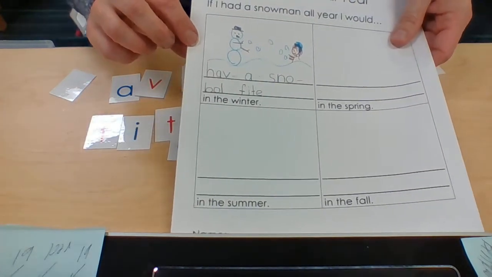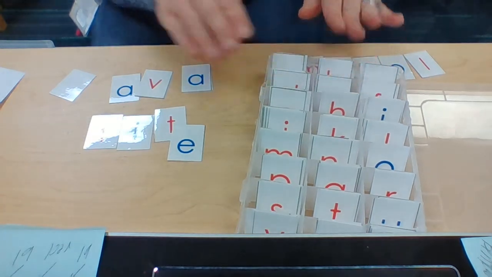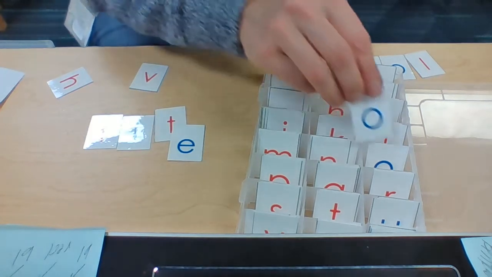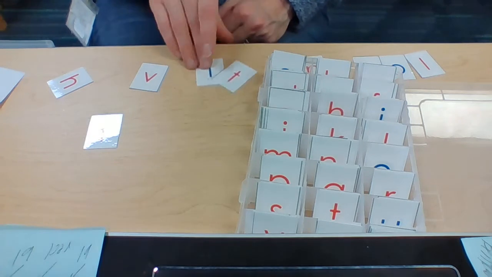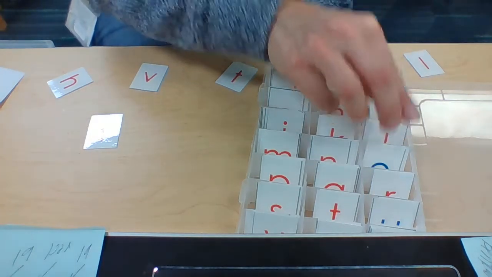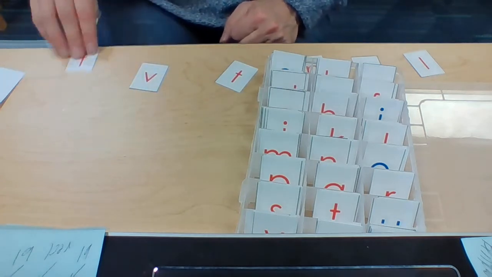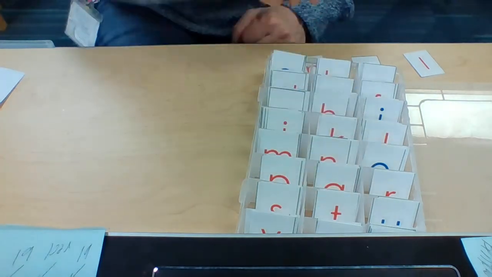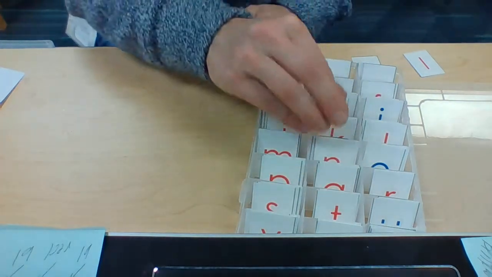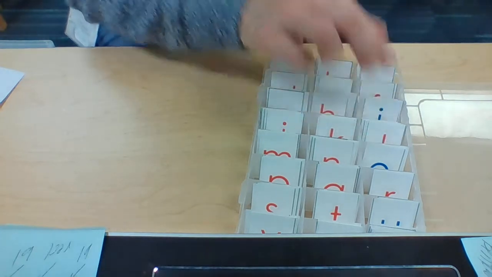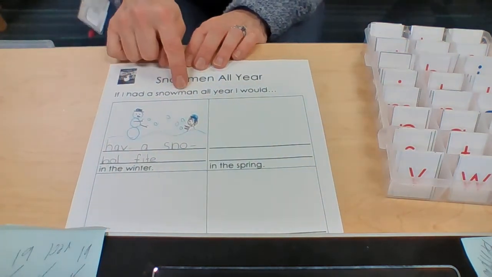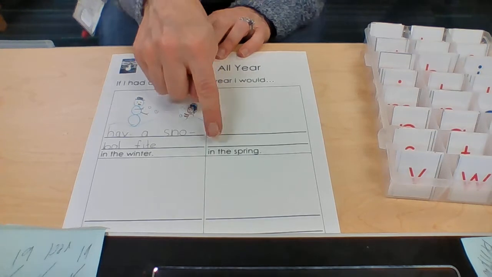Okay, I'm finished with in the winter, so I'm going to put my letters from that sentence back in my box. I like to collect all the same letters at one time. And put them away. Don't have many of the same letters. All right, so that one is completed. And now I need to go back to my paper. And it says, if I had a snowman all year, I would, what?